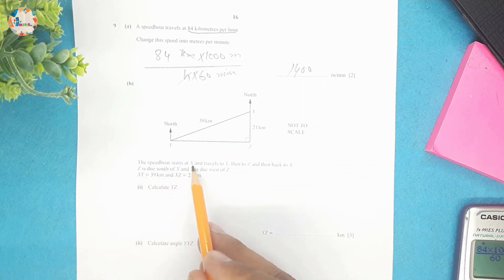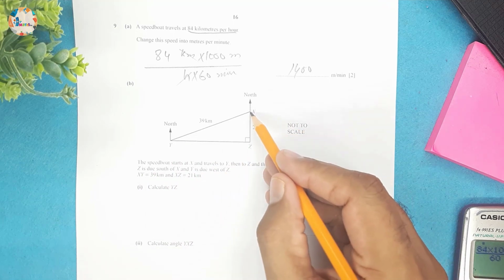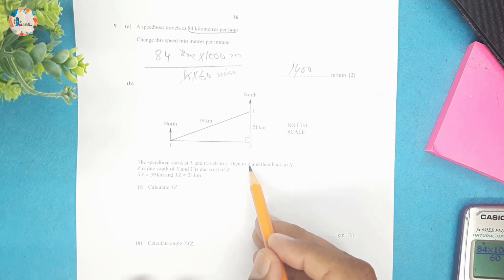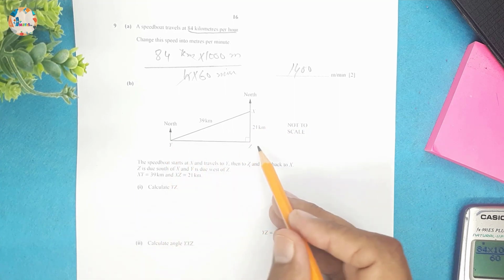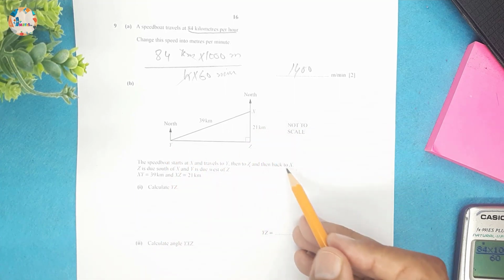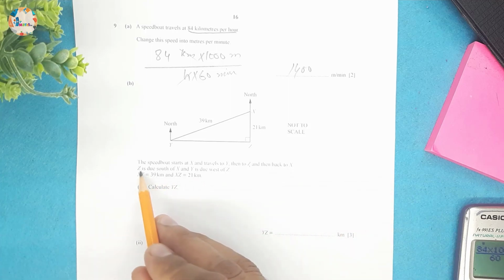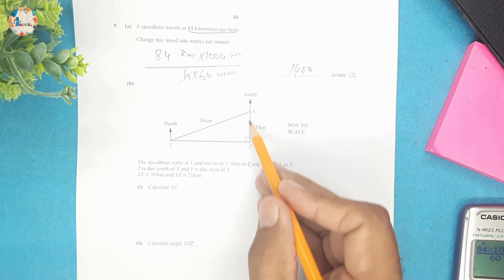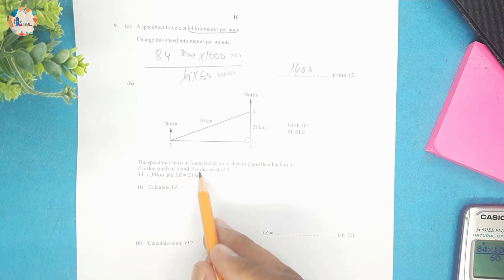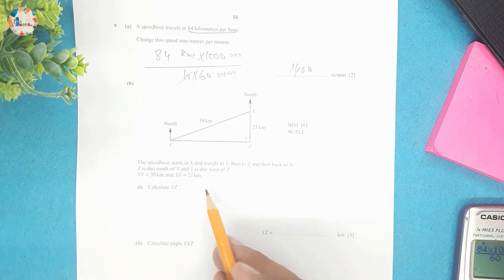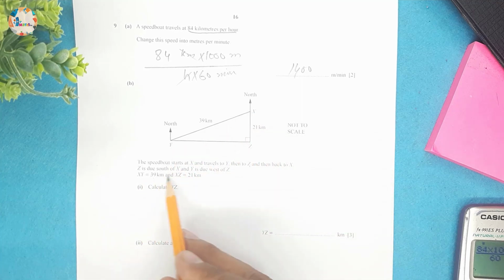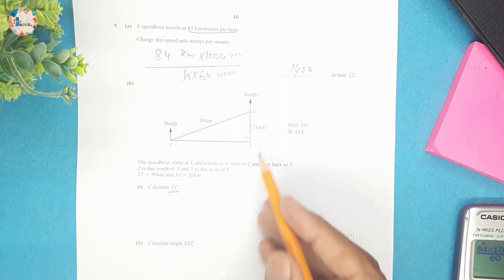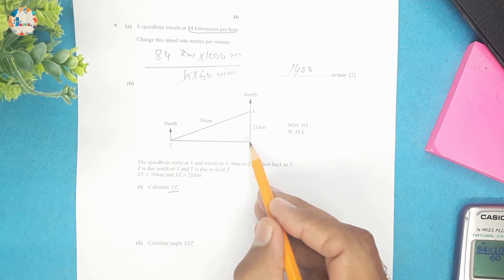The speedboat starts at X. This is the starting point, and it travels to Y, this one, then to Z, this one, and then back to X. Z is due south of X, and Y is due west of Z. So this is the right angle. XY is equal to 39 and XZ is equal to 21 kilometers. Calculate YZ. YZ will be this one.